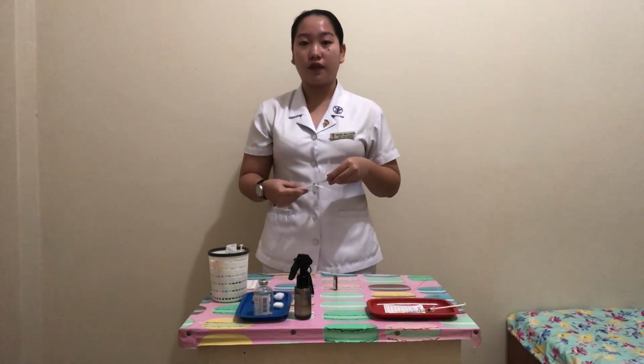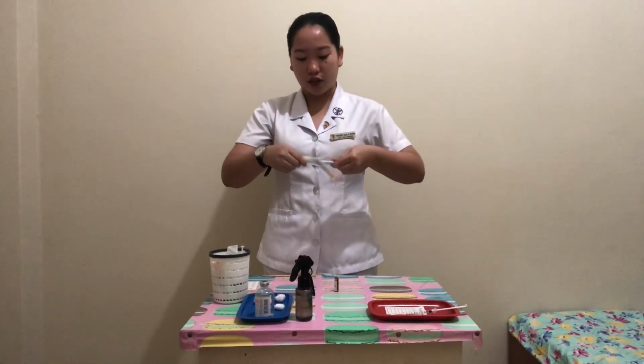And now connect the syringe to its original administration device and tighten the cap, and then place it over the medication tray until ready to administer the medication.